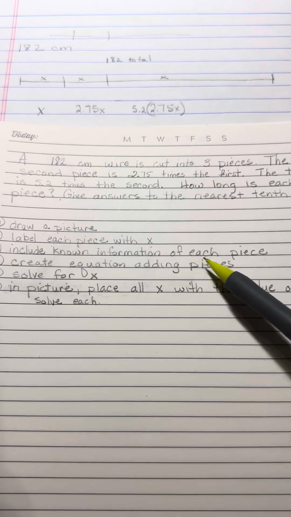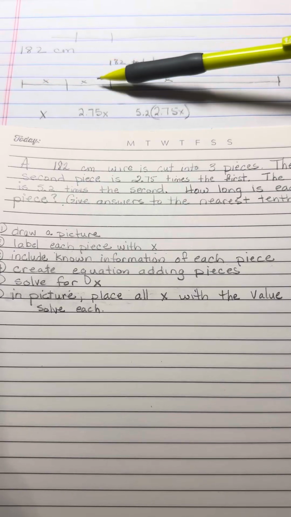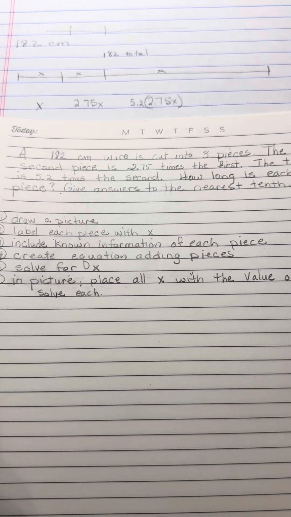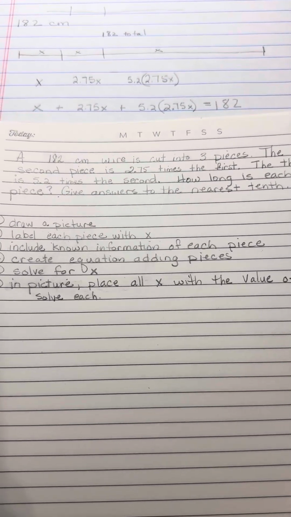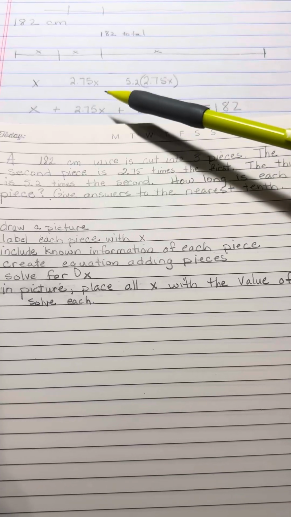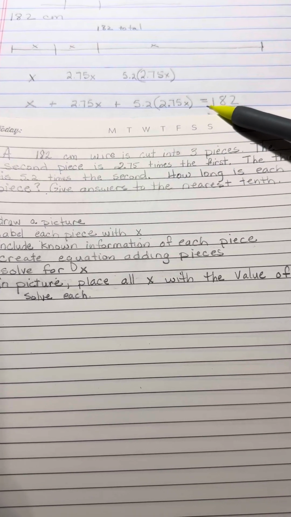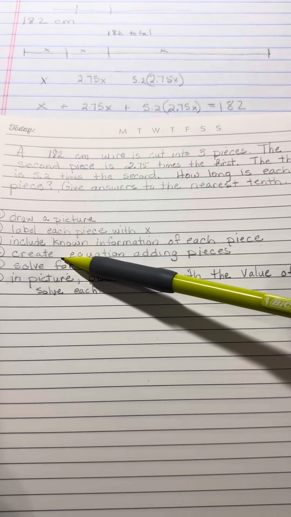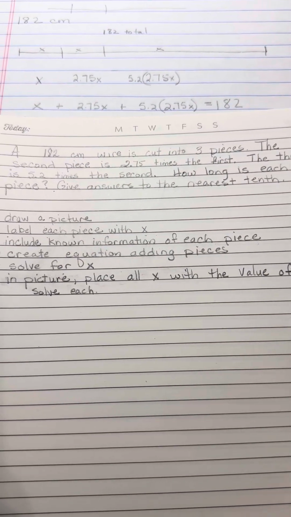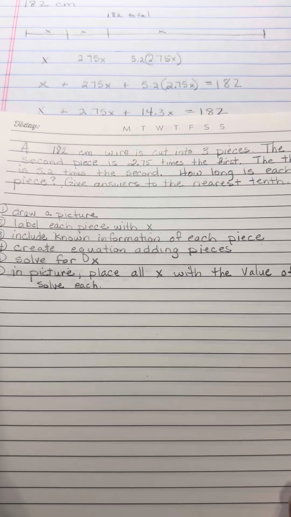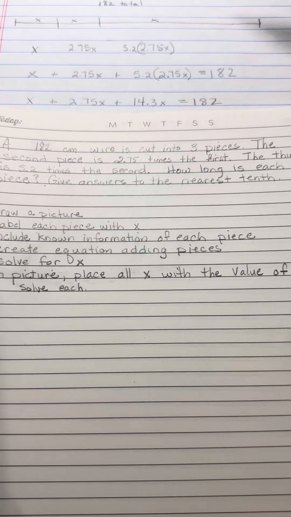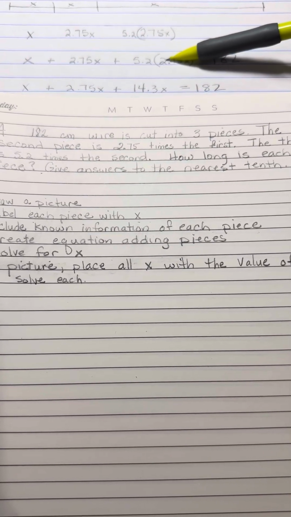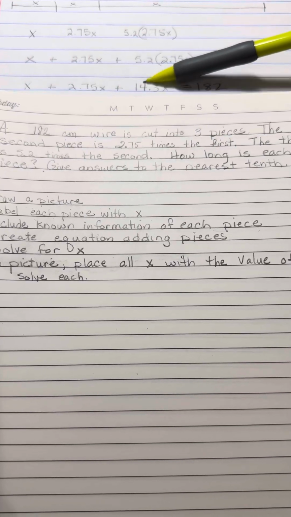Now we're going to create an equation adding them, because they told us that this and this and this all together equal 182. That means they're added together if you put them end to end. So that's what we're doing here. We're adding them together, and we know that they equal 182. Now, the next thing after we create the equation is to solve for X. You'll use your normal procedure for solving for X. We're going to clean up the problem first. So right here, we want to multiply these two, and that becomes 14.3.